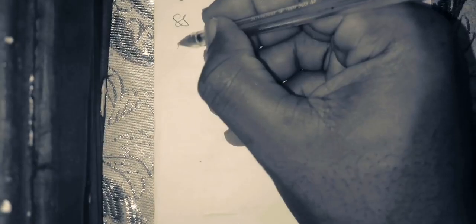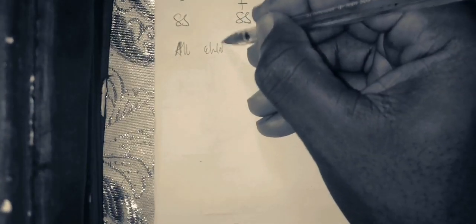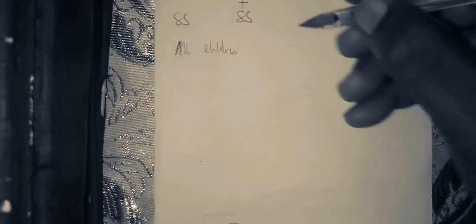Now the next family that can pair, you can have a male and then a female. In this case, let's say the male is SS and the female is SS. So all the children, is it clear? All children are going to be sicklers. Is it clear? When you have this type.